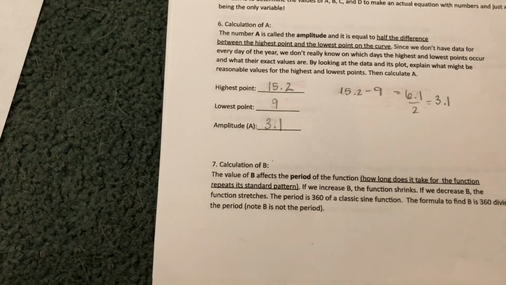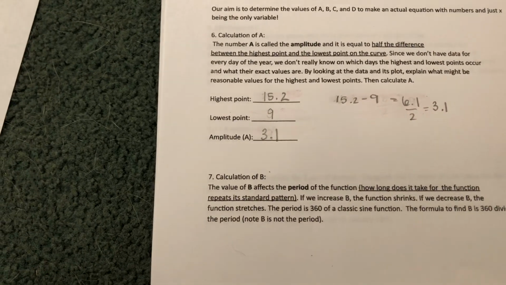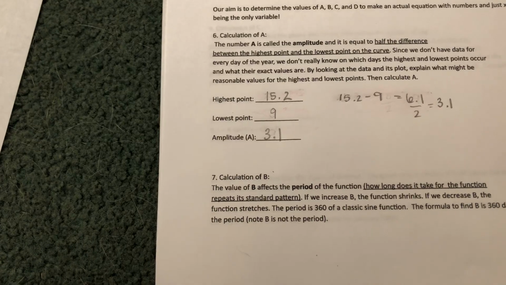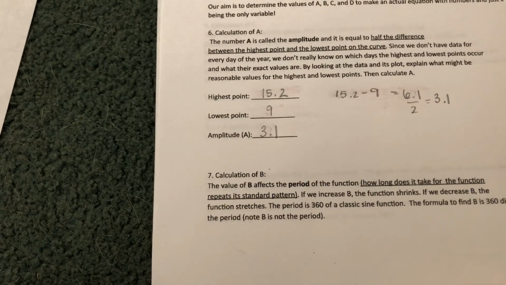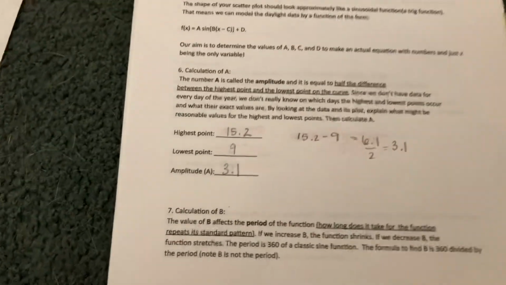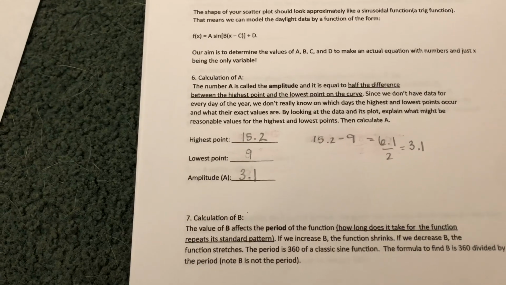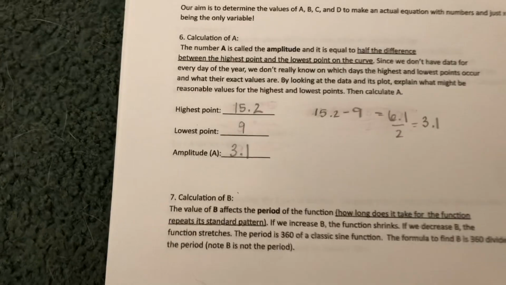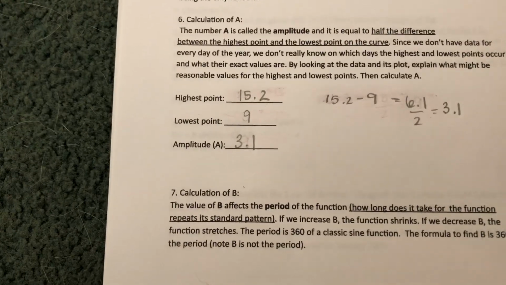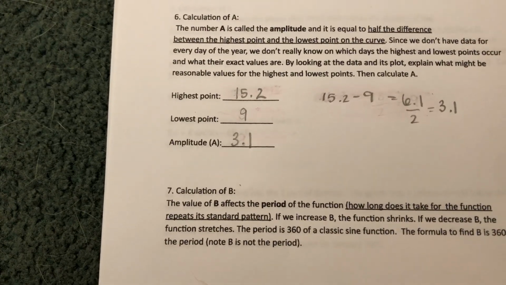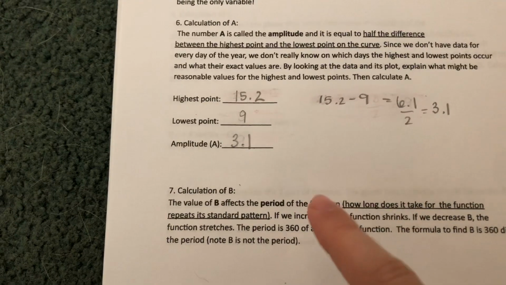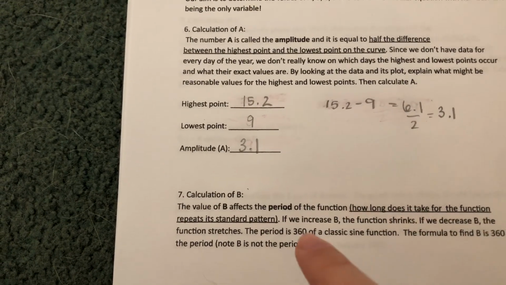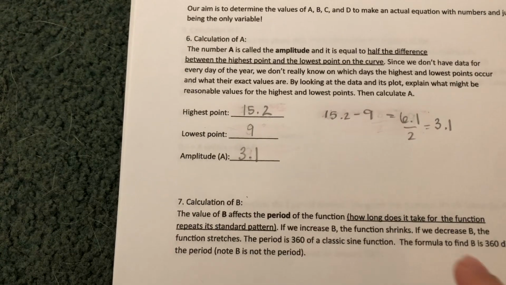Next, we're going to calculate B. Now, B is the effect on the period of the function. So I kept using that word period to say we want a periodic function, something that rotates with time, that goes up and down, and goes back up and down again. So a periodic function follows something called a period. And B affects that period. So how long it takes for the function to repeat itself is the period.